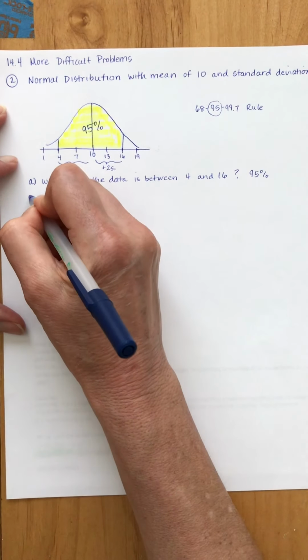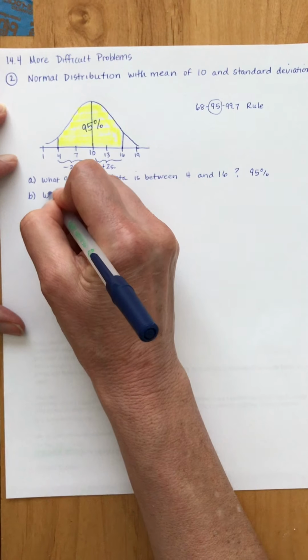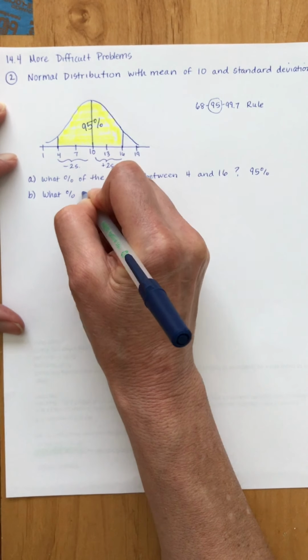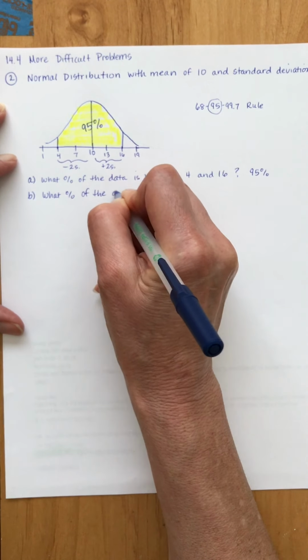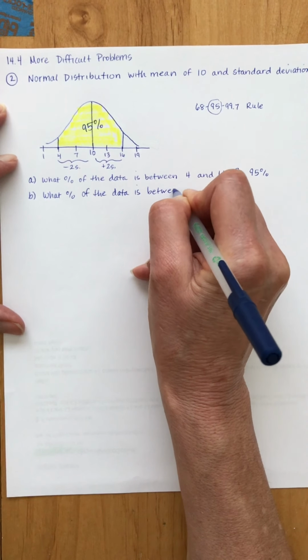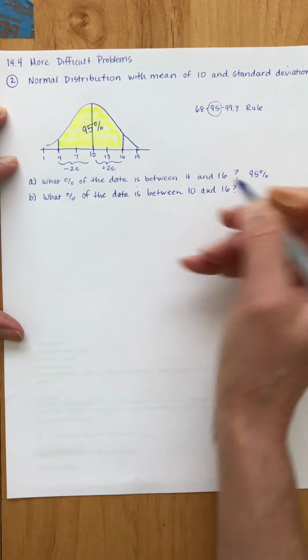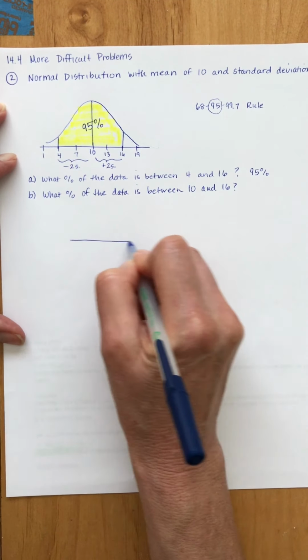Okay, now the next question we're going to ask is what percent of the data is between 10 and 16? Okay, so let's redraw our picture here.